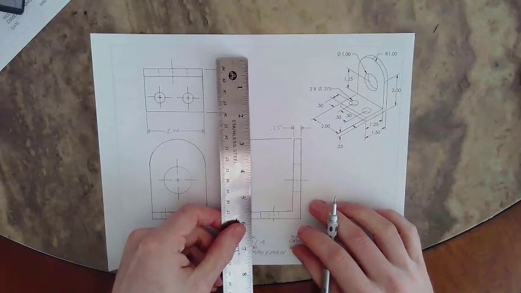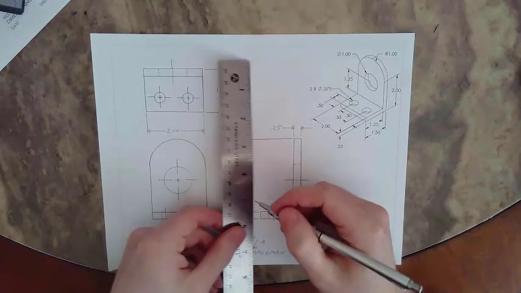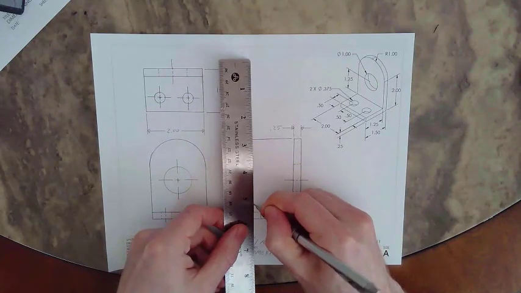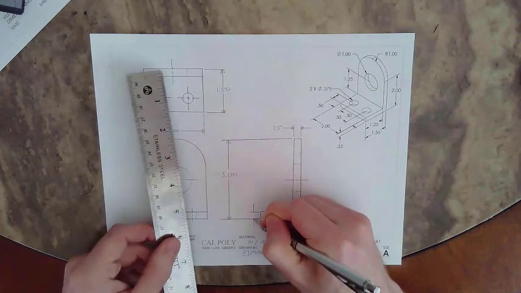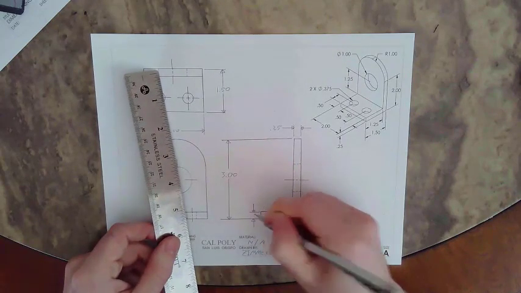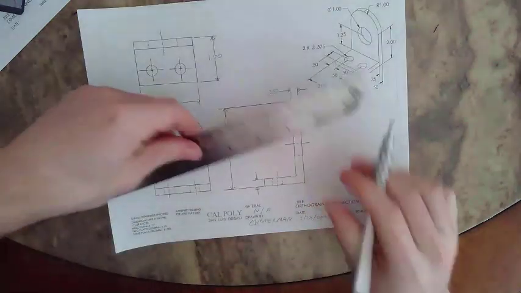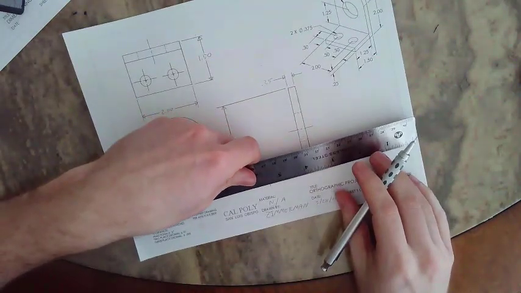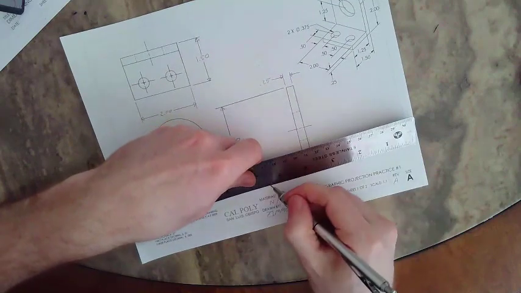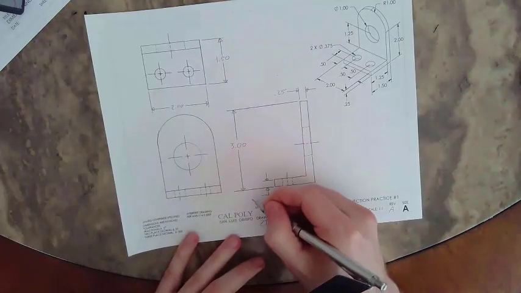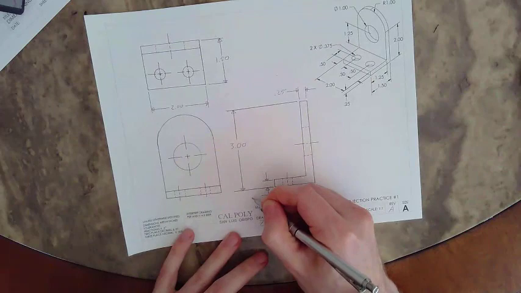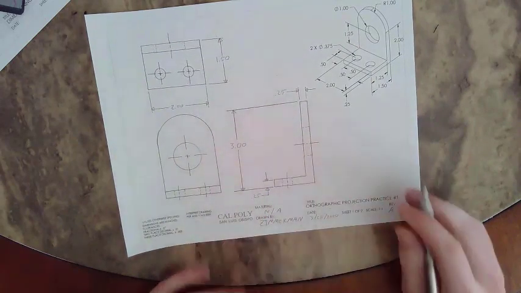So for here, again, it's a little small to put in, so I'm going to put it on the outside. And if you put it on the outside for a vertical dimension, you're going to add a horizontal line and then a dimension. So it's going to be 0.25 over there.